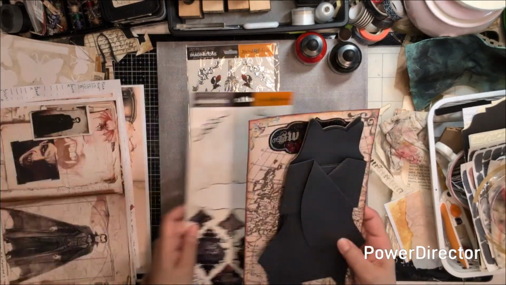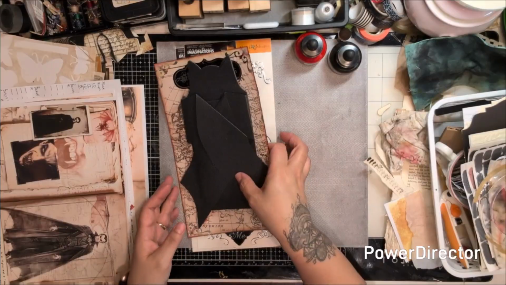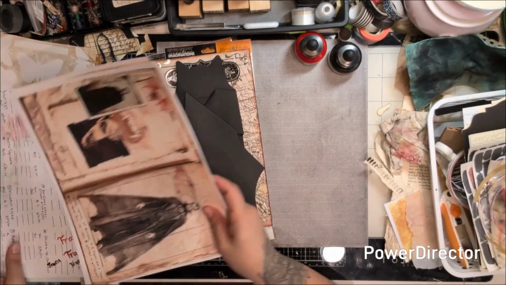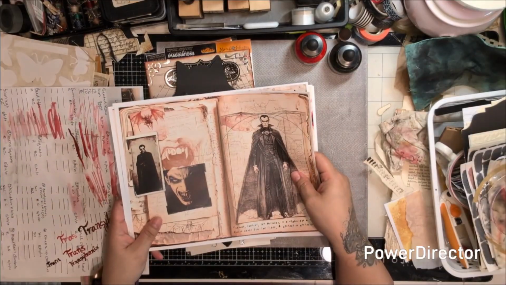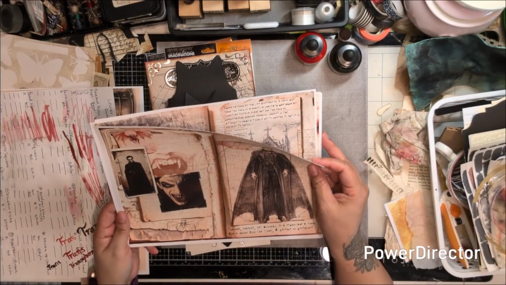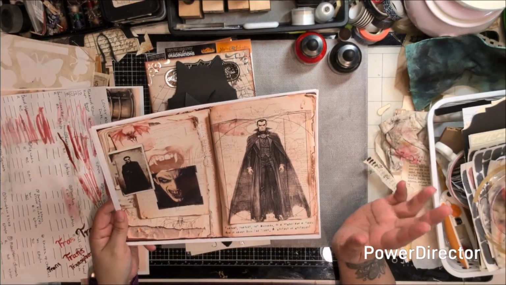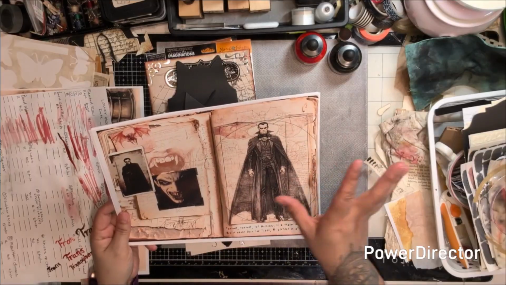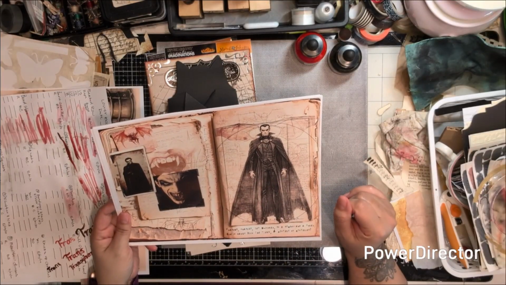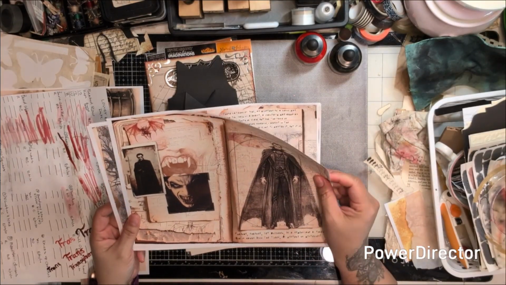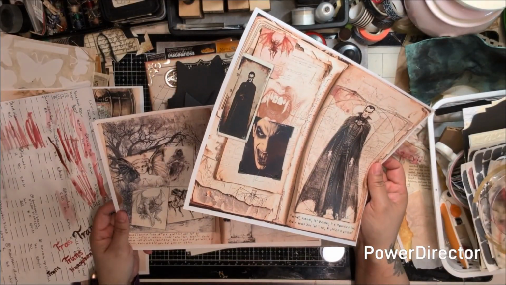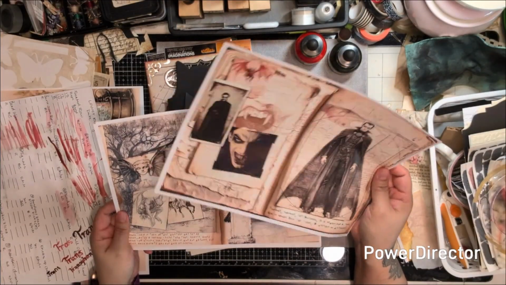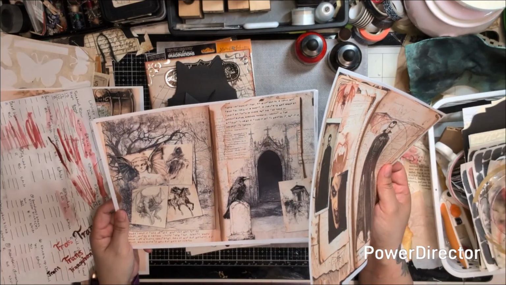Yeah. Oh, so what I wanted to show you was these pages. So these are from Tracy Fox, and it's one of her digitals, and it has lots of Halloween kind of things, but it's kind of creepy.